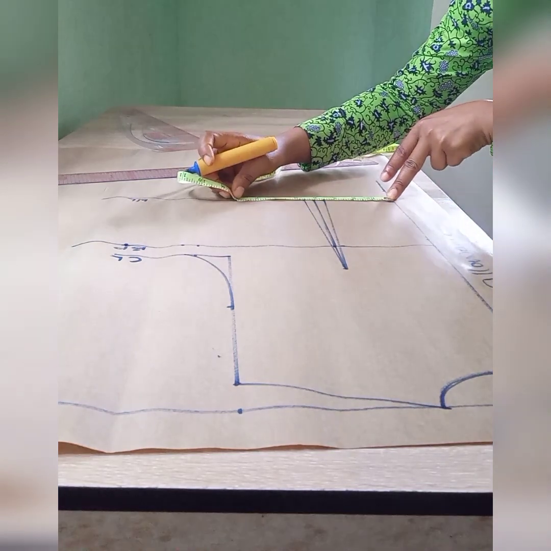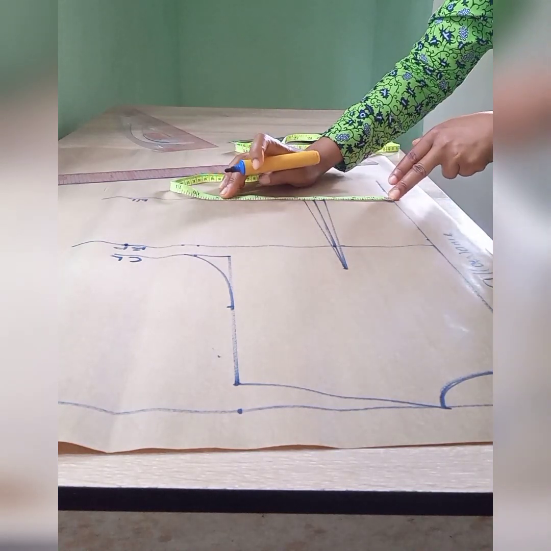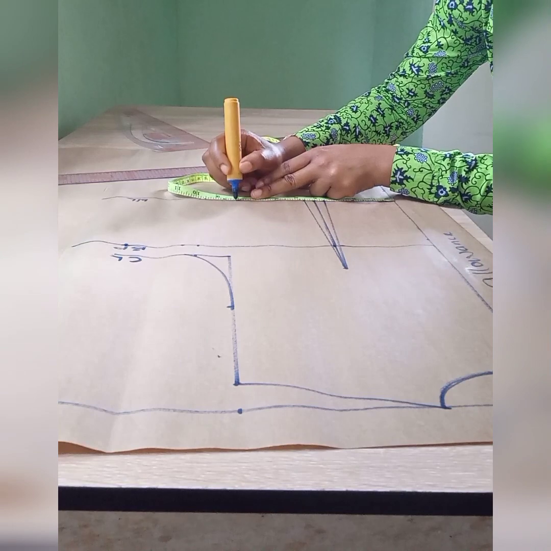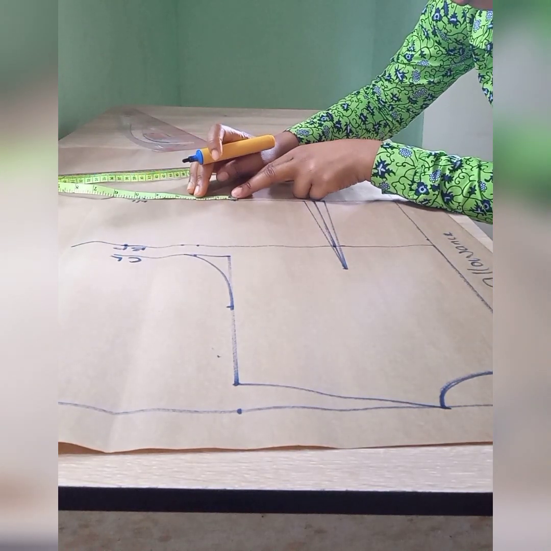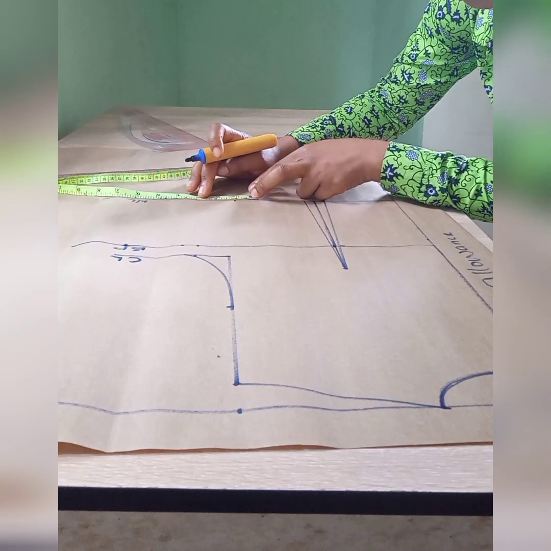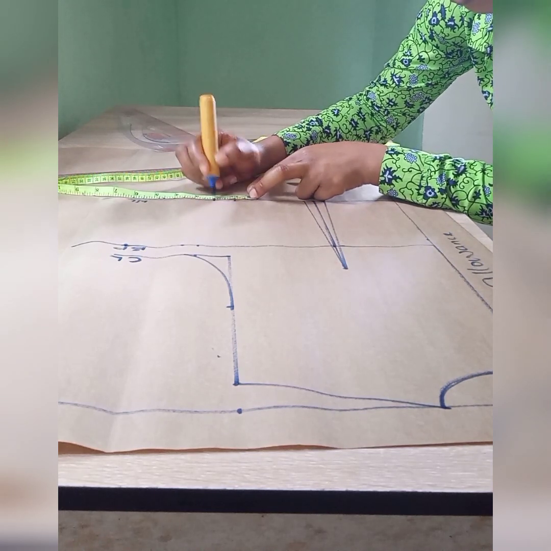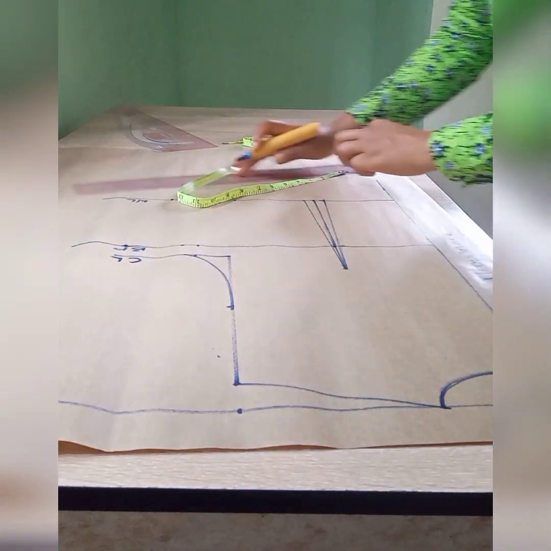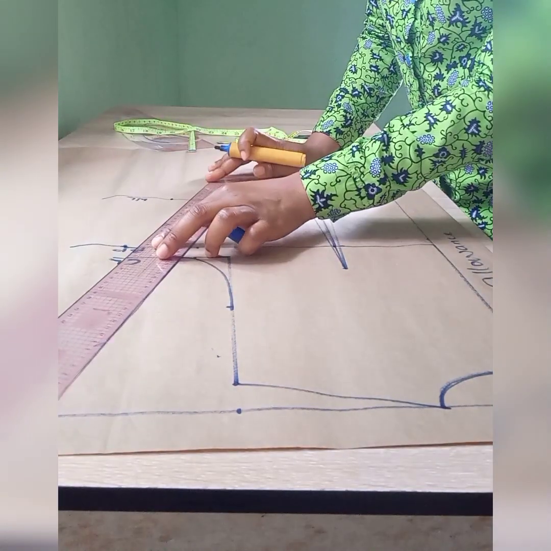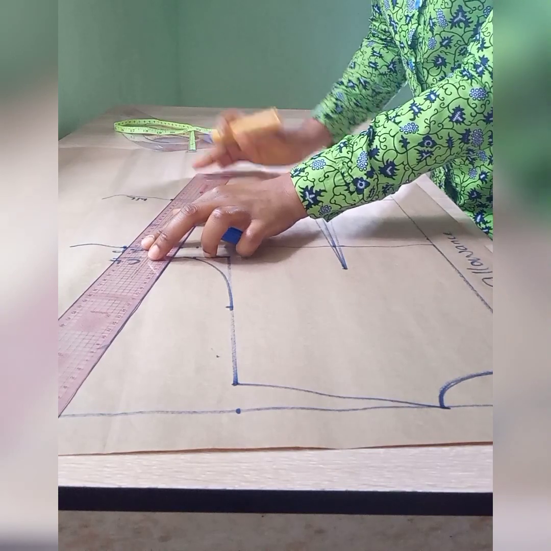Then for the waist, I'm going to input the waist circumference divided by 4, 8 inches. Took it down by 1 inch, going to replace that, and then 2 inches seam allowance. I'm going to connect that like so.